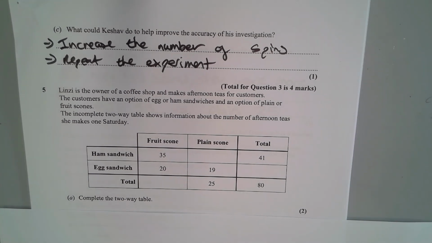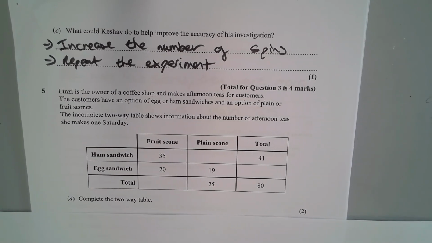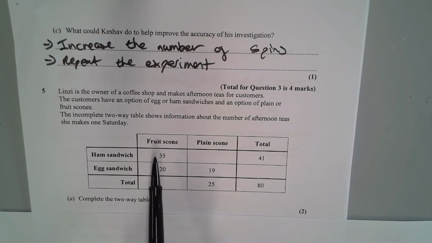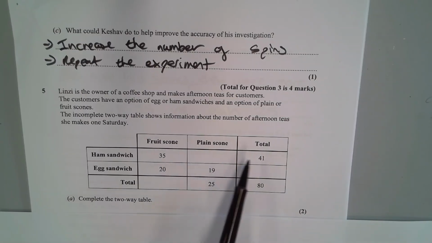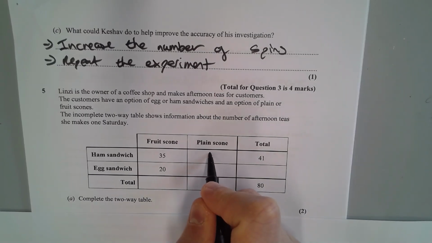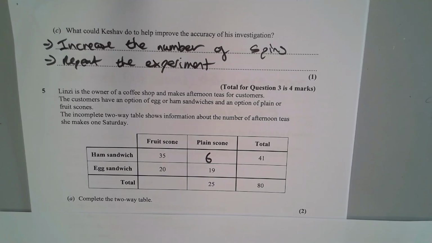Next, we have a 2-way table that needs to be filled in. So in our first row, we can see the total is 41. There are 35 fruit scones. We need to subtract 35 from 41, which gives us 6 plain scones.